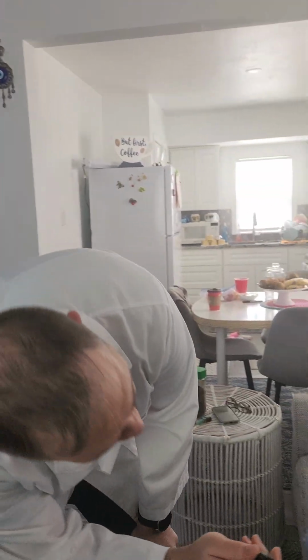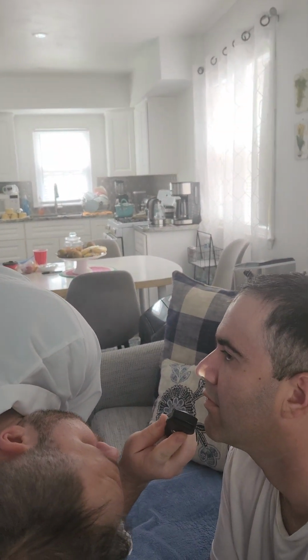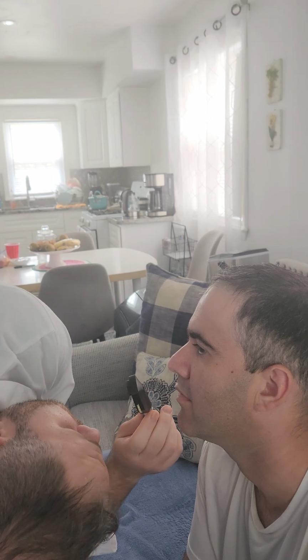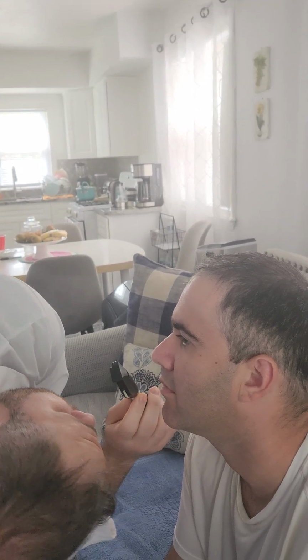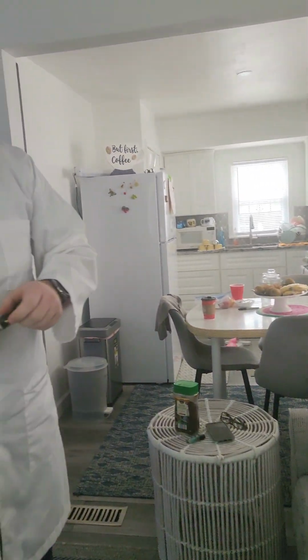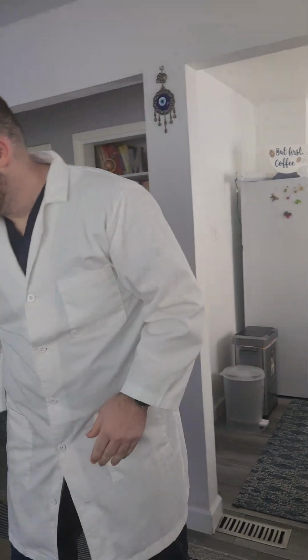I'm gonna start with inspecting the nasal passage. I can visualize inferior turbinates. I don't see any deviation of the septum. No drainage. Second, we're going to go to the optic.